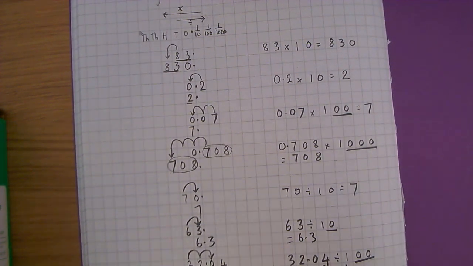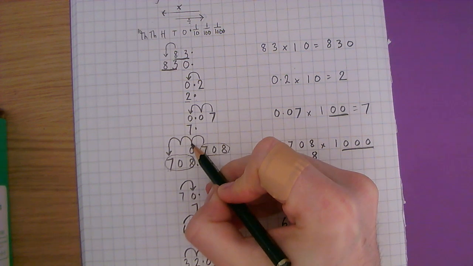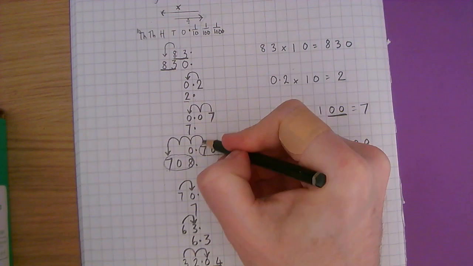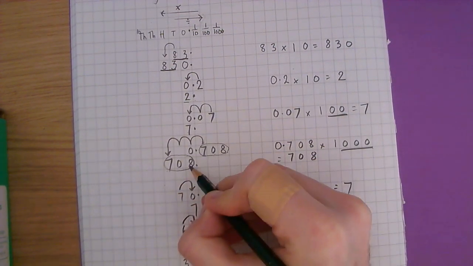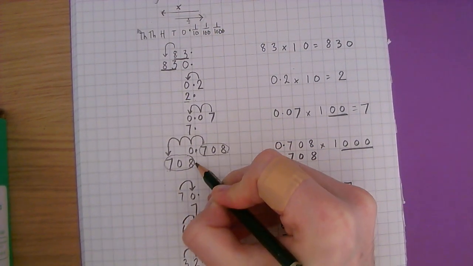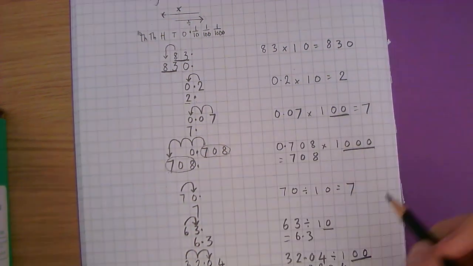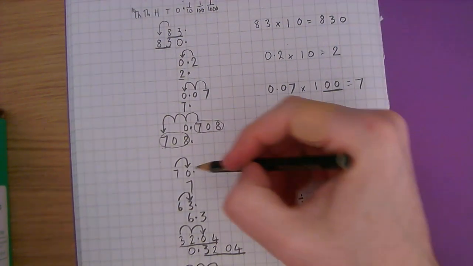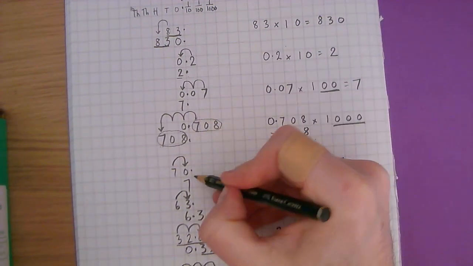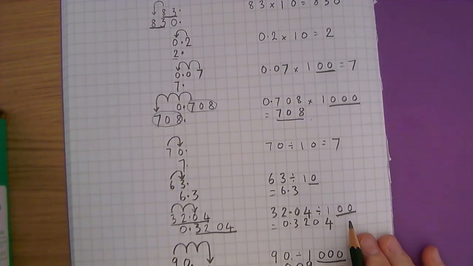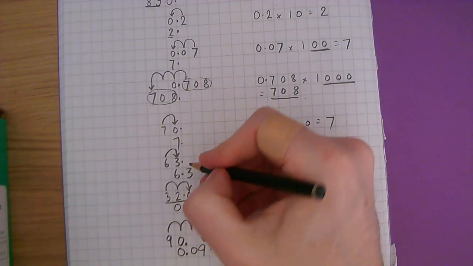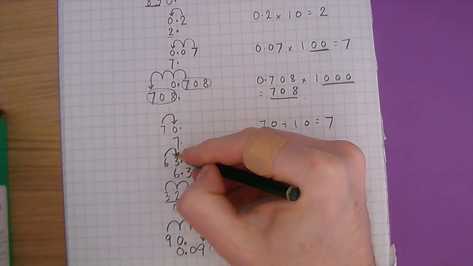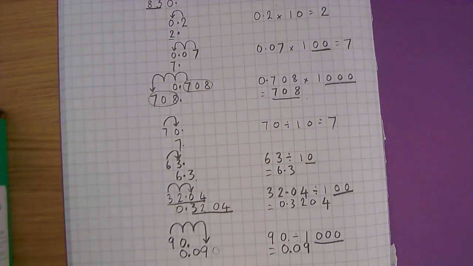0.708 times 1,000, move the 7, 1, 2, 3, because it's 1,000, 3 zeros. 1, 2, 3, the 0 and the 8 move along, remembering to line up the decimal point, very important, so the answer is 708. 70 divided by 10, a nice easy one, 7 moves to there, so the answer is 7. 63 divided by 10, write the 63, put the decimal point, move the 6 there, the 3 moves along, so it becomes 6.3.